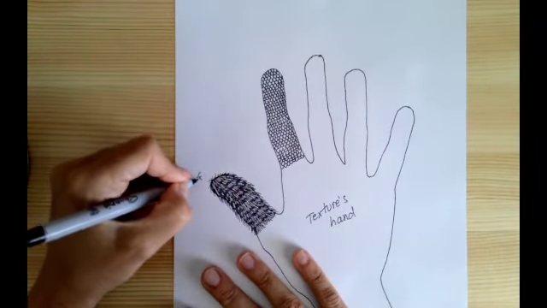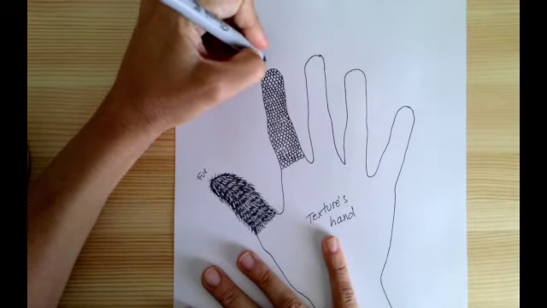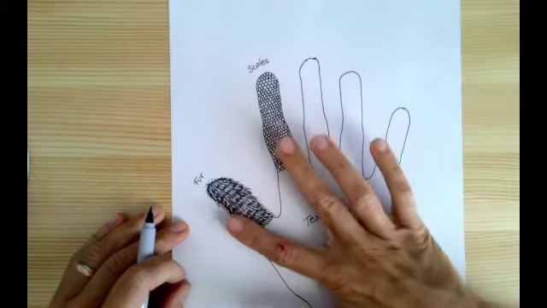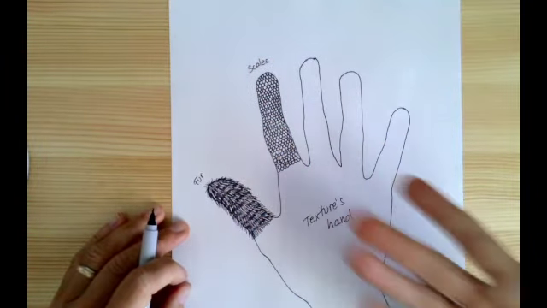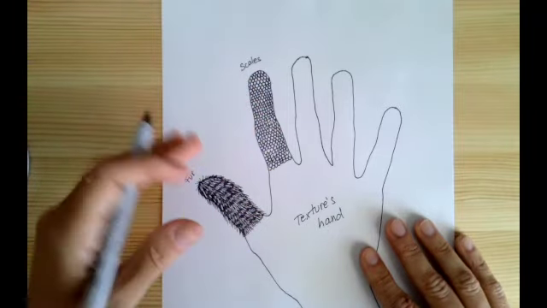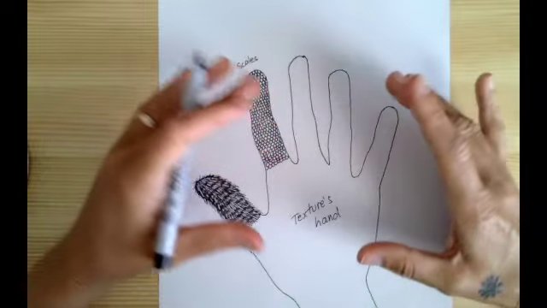We can write here, for example, fur. We can write here scales. And then you can also write the adjectives to describe what this texture looks like: fluffy and soft, maybe smooth and hard. Now, let's create something that can give us an idea of rough, something rough.